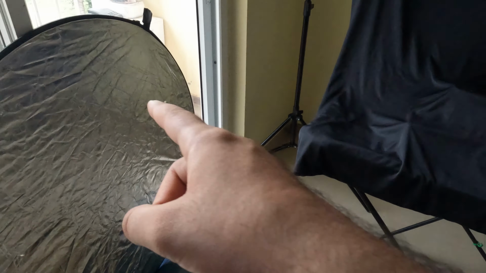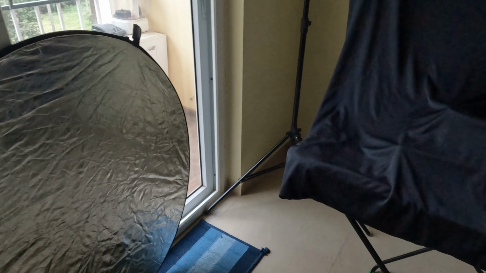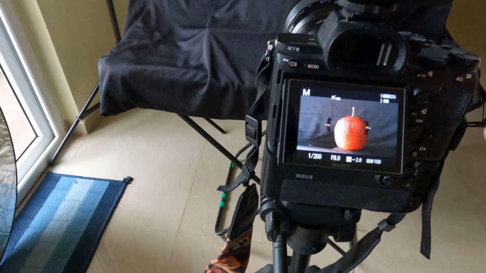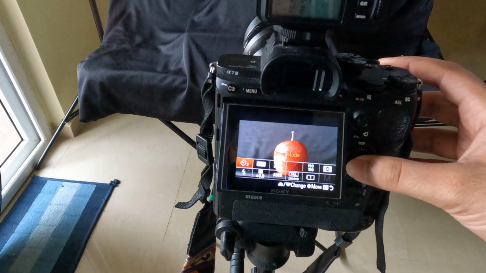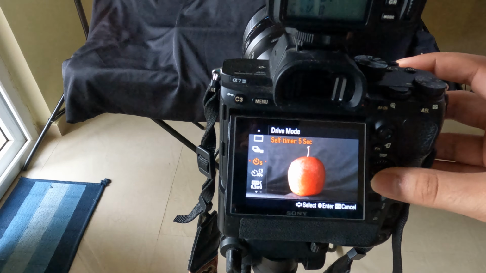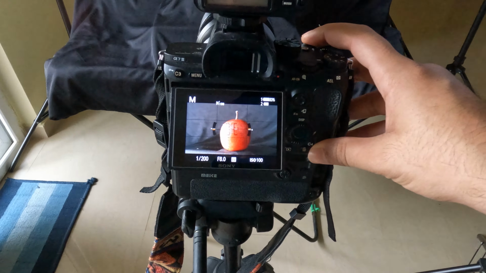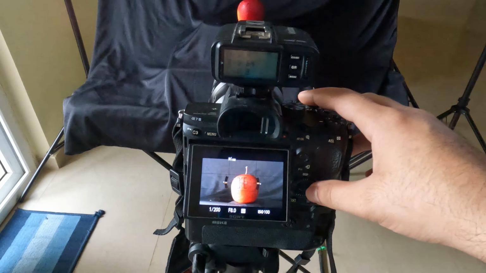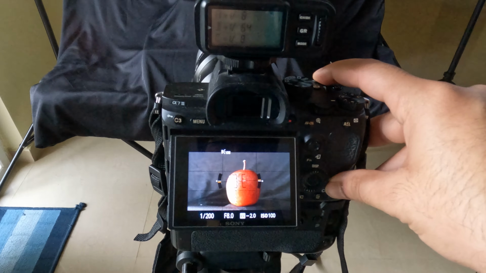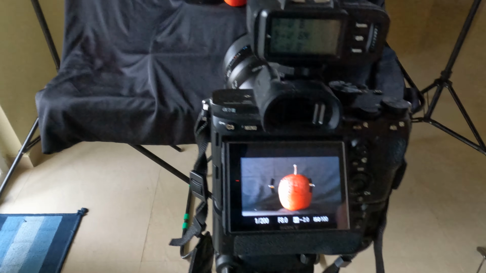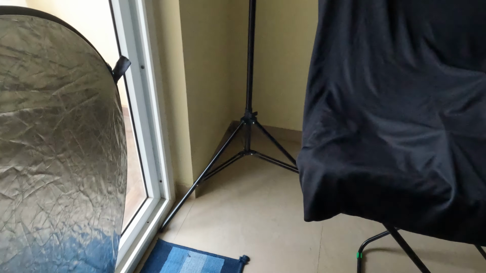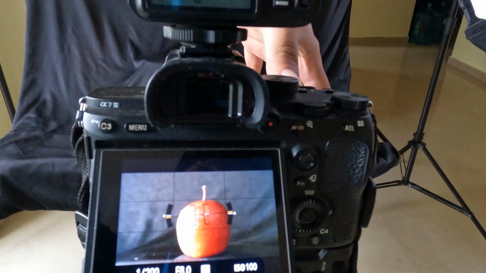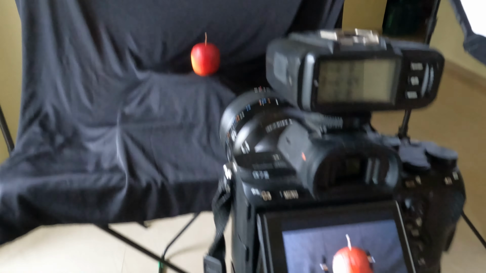We can do one more thing. I can use something like this, a reflector, and try to add. So let me put it on a 2 seconds timer. Let me increase it to a 5 seconds timer, right? And if I use this here, then there will be reflections, and it will be like having two light streams to light the subject. So I say go, then we hold this here. Okay, I don't think it started. Let's try again.